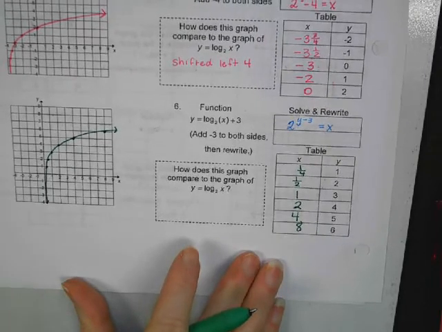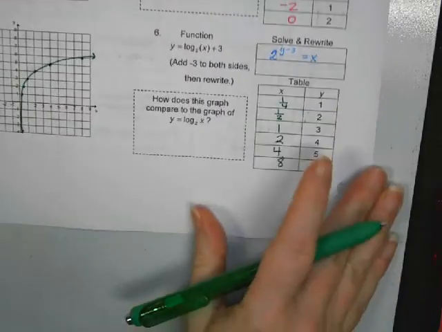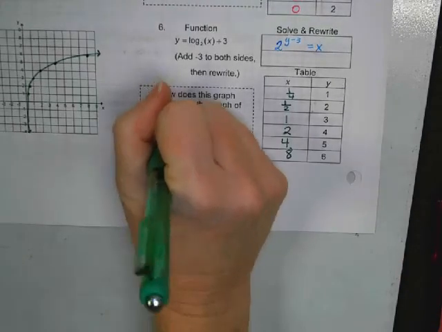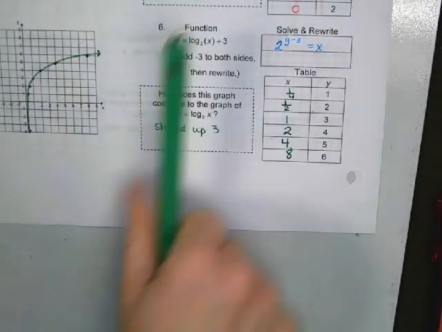How does this compare to the first one we did? It's up 3. 1. Did you just say 1? 1 times 3. Yeah, I meant 3.